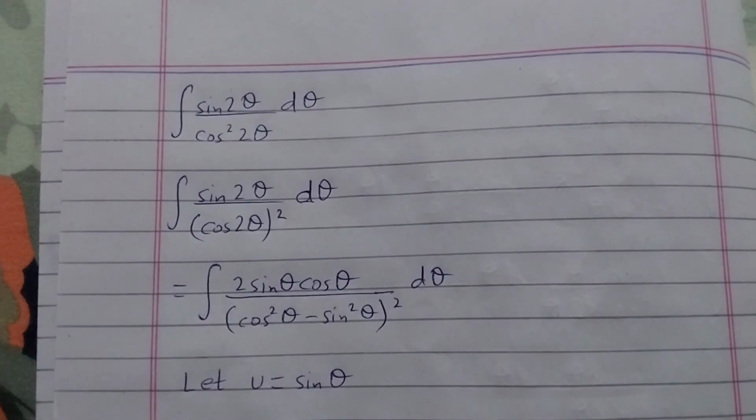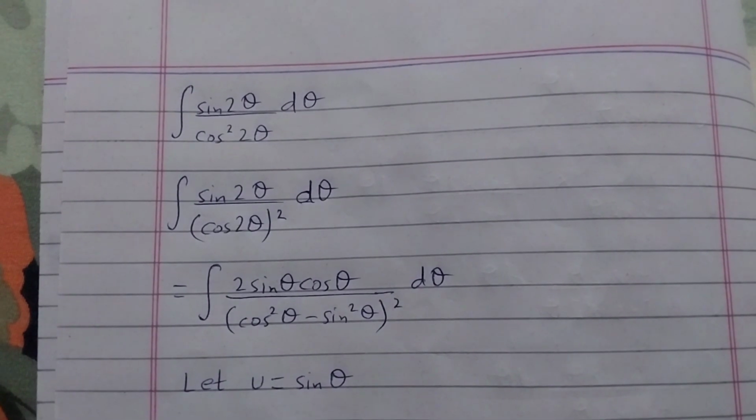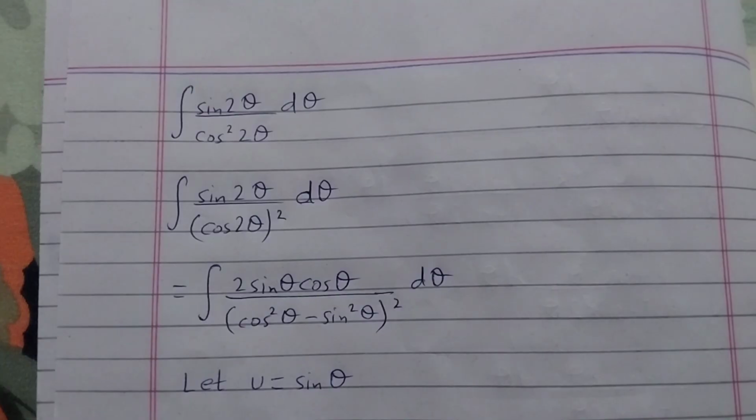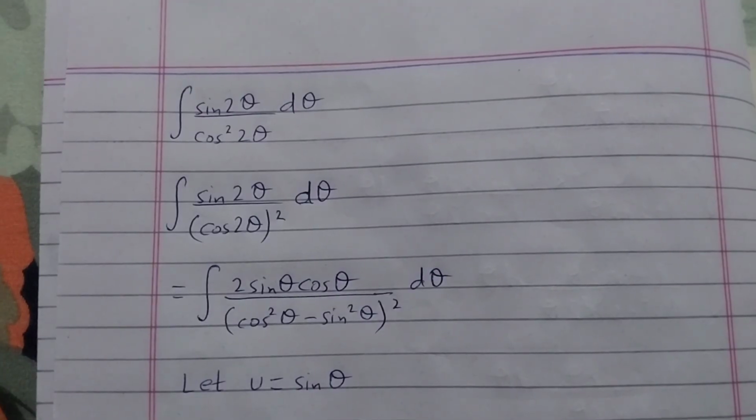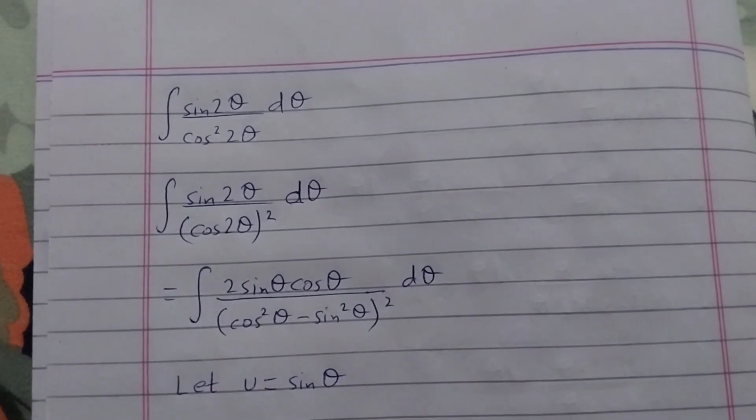So we need to evaluate this integral of sine 2 theta over cos square 2 theta, and in the denominator we can write it as cos 2 theta whole squared. In the numerator we have sine 2 theta, which is equal to 2 sine theta cos theta. We get this identity from using the sum to product formula, and in the denominator the identity for cos 2 theta is cos square theta minus sine square theta, and this will be squared as well. So we can use substitution to evaluate this integral.